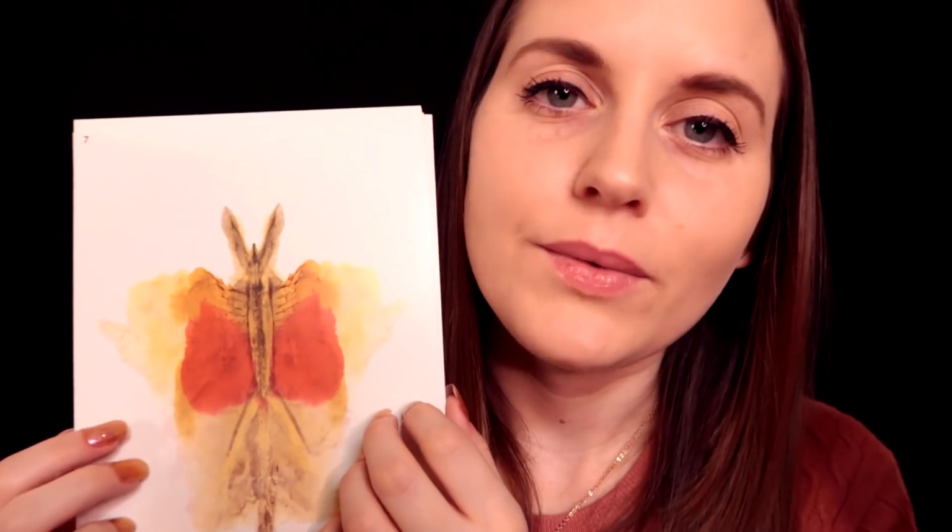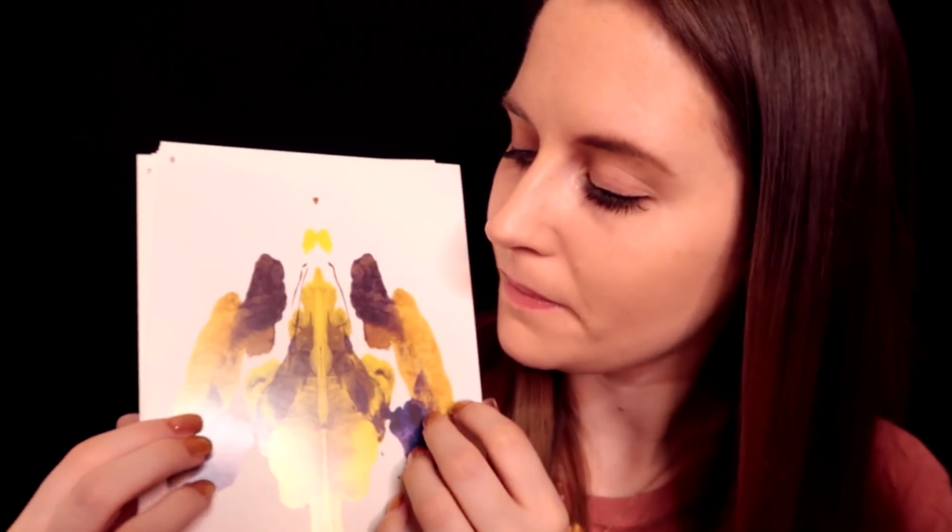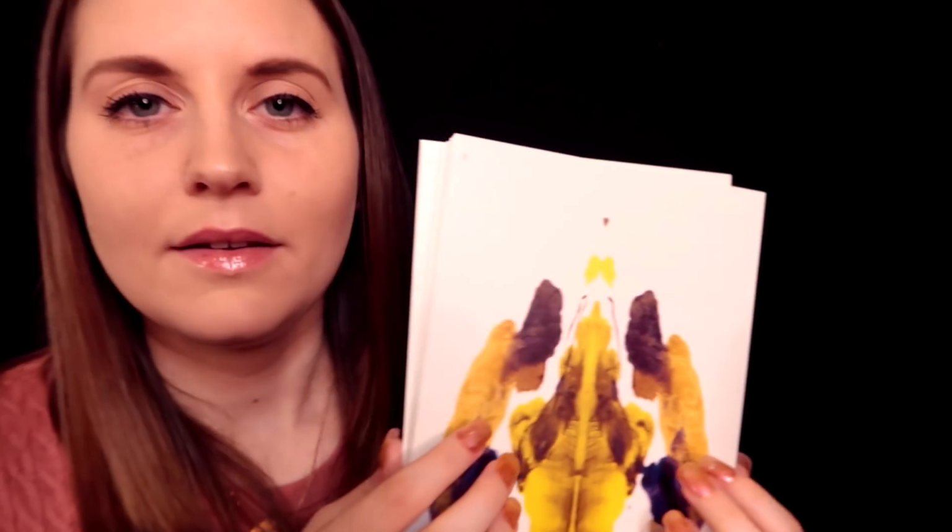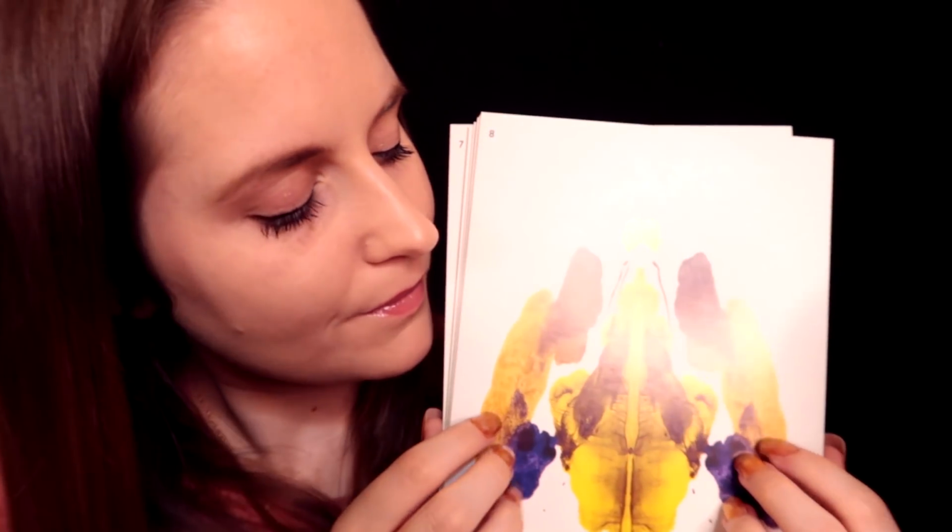So just remember, as we progress to the next stage, there's no right or wrong. There's only your interpretation, which is influenced by the experiences that you've had in your life, whether that be childhood experiences, adult experiences, relationships, anything at all. Your experiences shape the way that you see the world, and that in turn will shape the way that you see these ink blots. Okay, does that make sense?